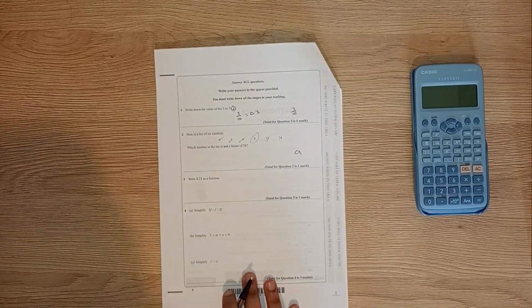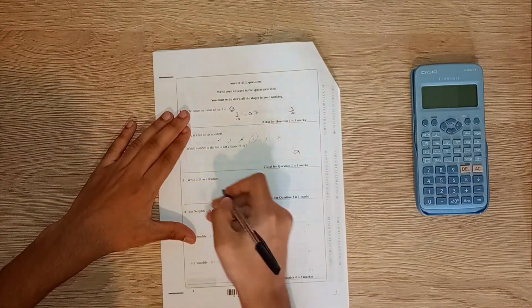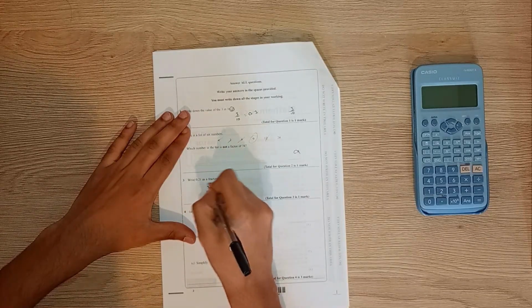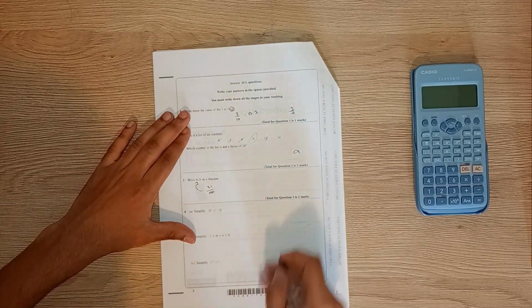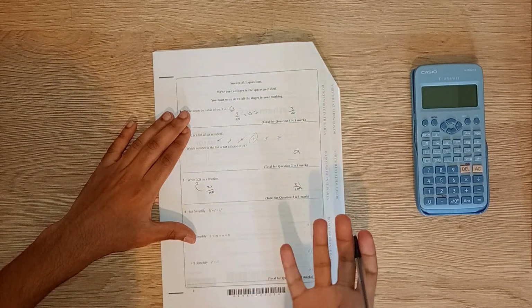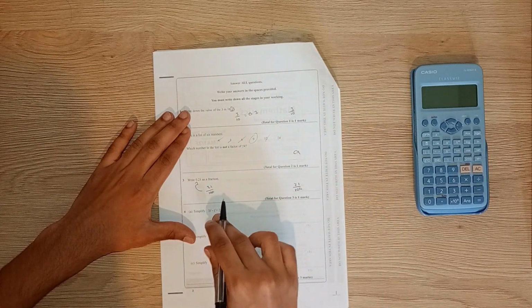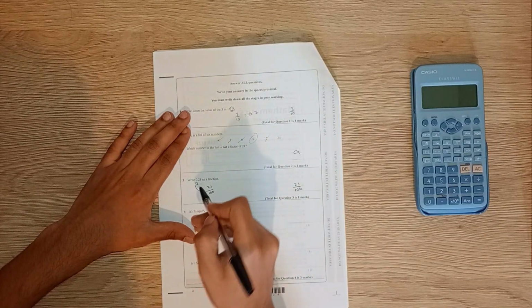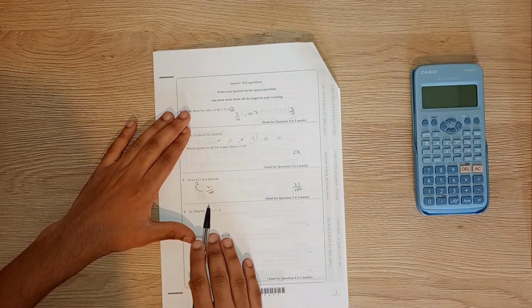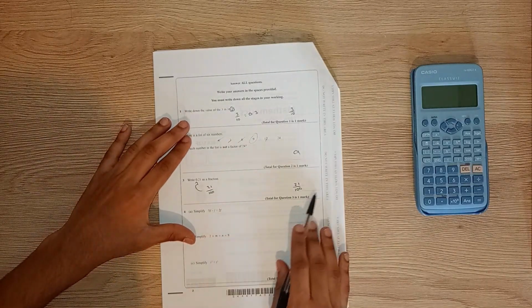Write 0.21 as a fraction. Easy, simple as that. If we do 21 over 100, that equals the answer. In this case it's just going to be 21 over 100. You can also think of it like this: 21 divided by 100. You can simplify it as a fraction, and we get 21 over 100.